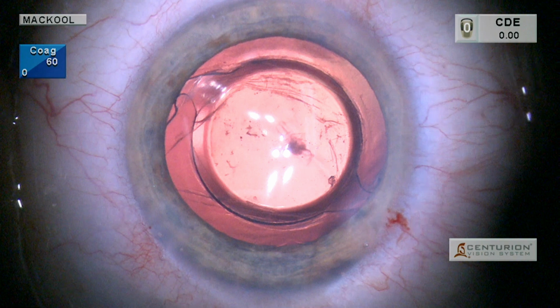And following the OVD irrigation from the anterior chamber, we would typically inject a miotic agent such as Miostat in order to reduce the chances of an intraocular pressure spike in an eye in which we probably are not going to remove all of the OVD.